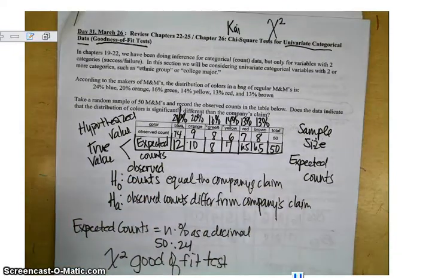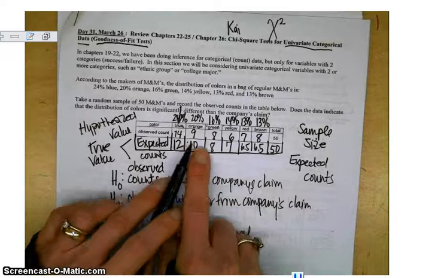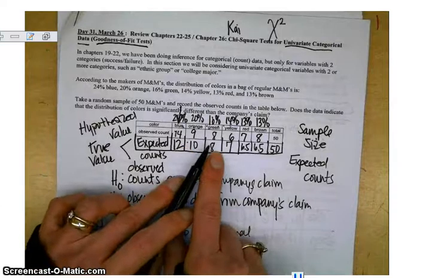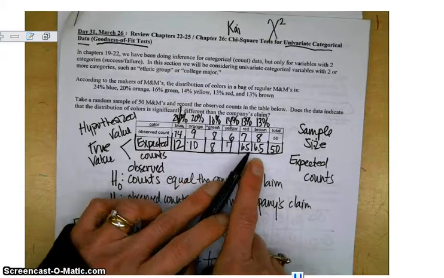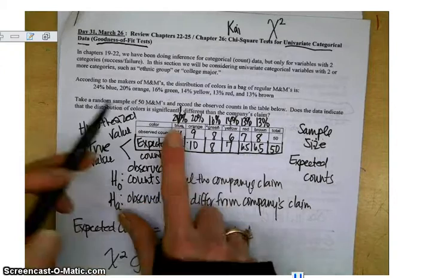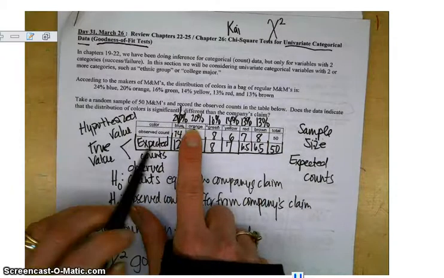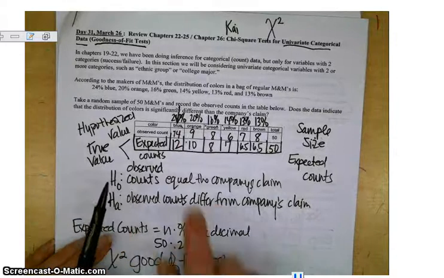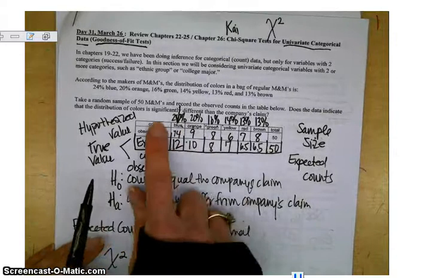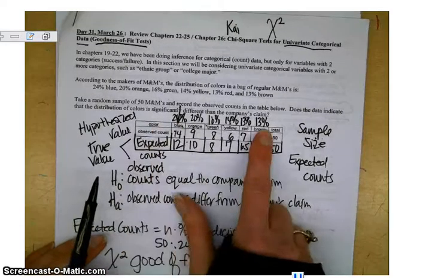And so they realize that they need more blues and oranges. There's more blue, orange, and green than there are yellow, red, and brown. And they do change the color combinations, the percentages, occasionally, but this information was actually taken off of M&M Mars's website, the percentages that they make.